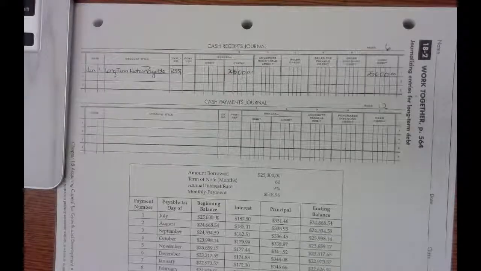$25,000. On July 1st, we issued 20-year 6% $5,000 bonds for a total of $200,000, receipt number 345.